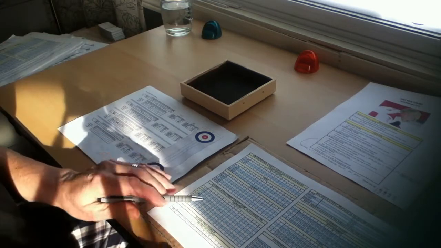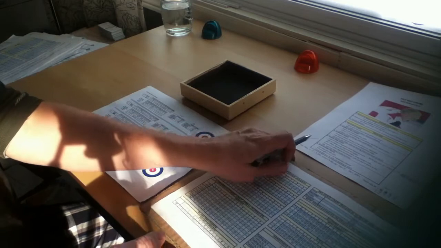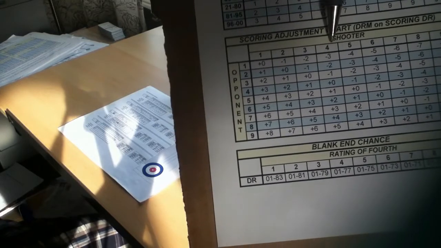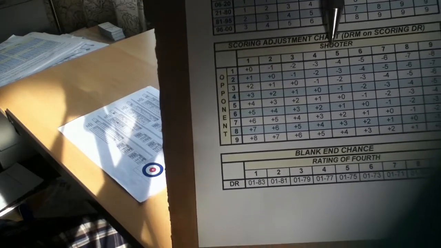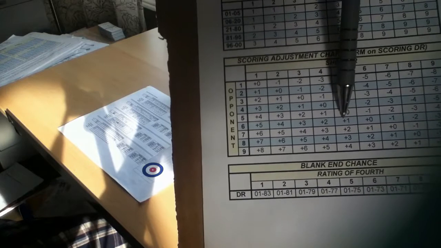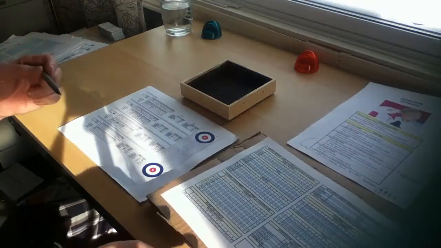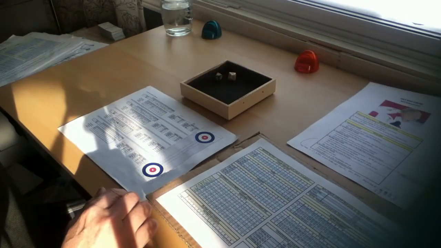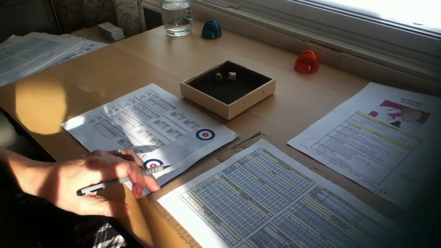So now we're going to see how many points they're going to score. We look at this scoring adjustment chart, and Ontario is 5 versus 6, and the adjustment is +1. So we're going to add 1 to this die roll here, so 93. That's a big roll, so Ontario is going to get a bunch of points in this end. So that's 94. So now we look on the scoring chart.